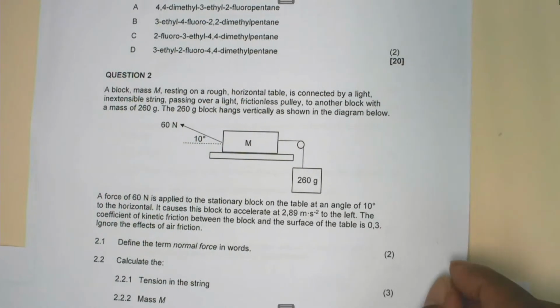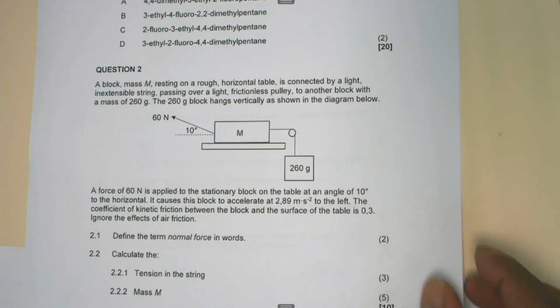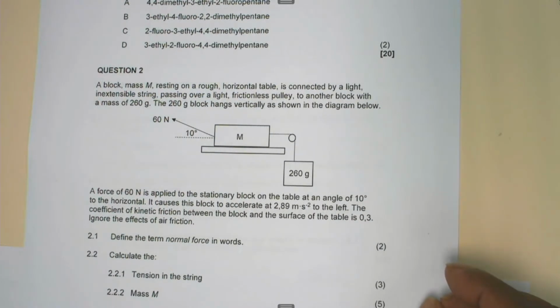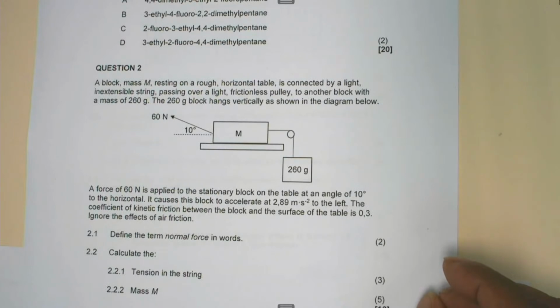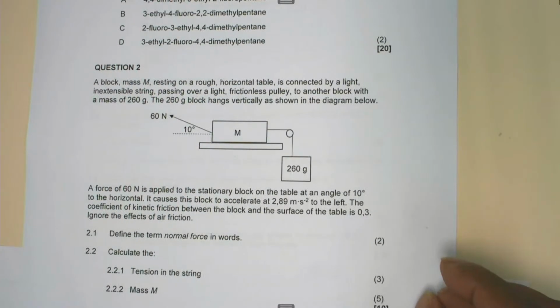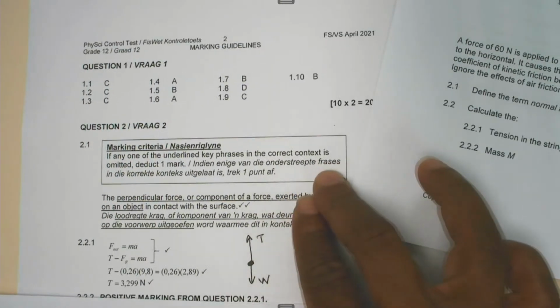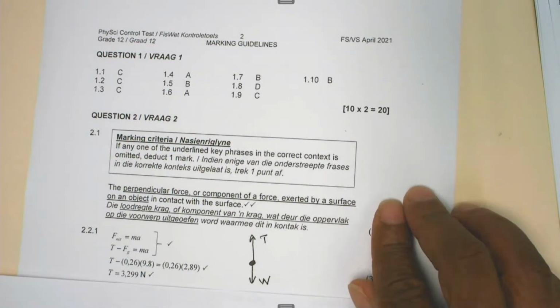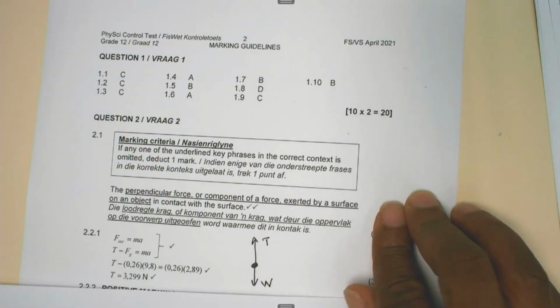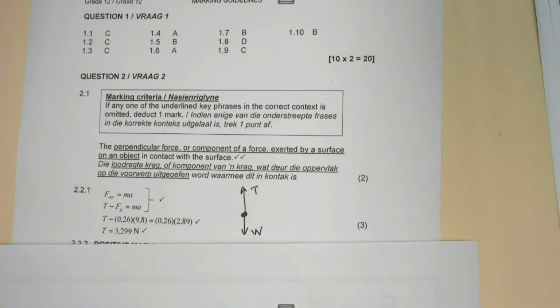Even though in this question, we weren't asked for the free body diagram, it is advisable that whenever you are approaching this topic or this scenario, we draw the free body diagram for both blocks separately. Because we are going to concentrate on that one block which is hanging, the forces that are acting there are going to be your tension and your weight. The question didn't ask for the free body diagram, but in the memo here I am using the free body diagram to answer the question.